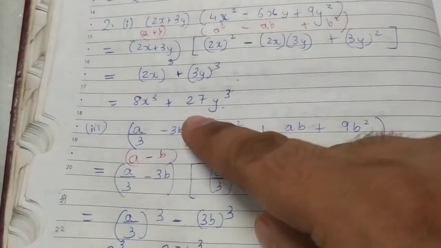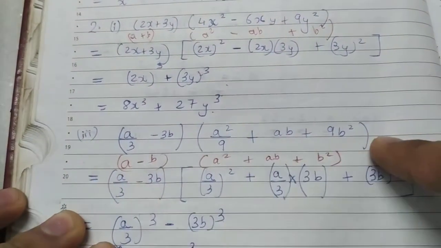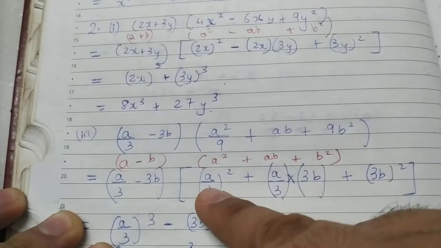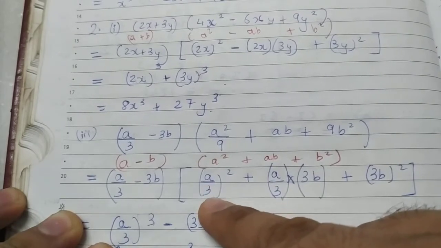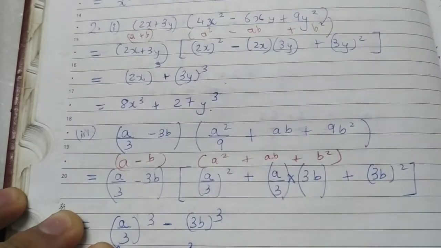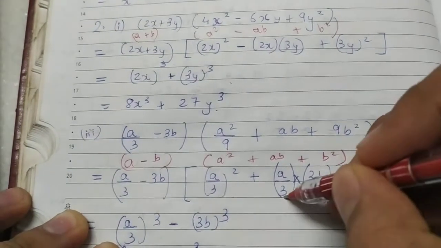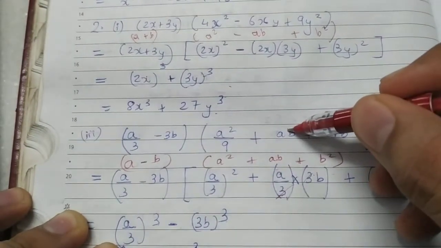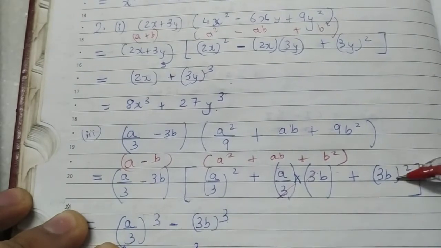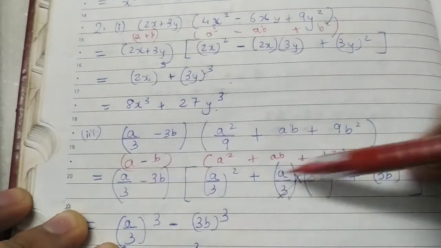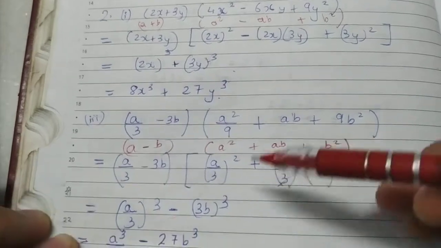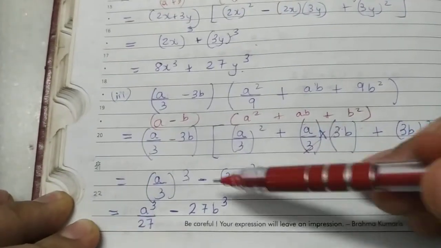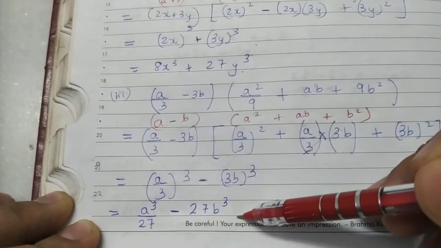So the first bracket remains as it is, but the second bracket will be of the form a squared plus ab. See how 3 and 3 will get reduced and ab would be left as the middle term here, plus b squared. So now that it is in this form, we can use the formula a cube minus b cube and simplify it further. This is the final answer.